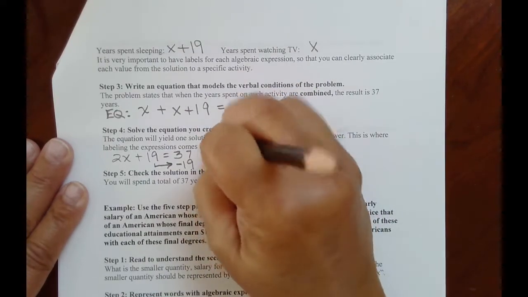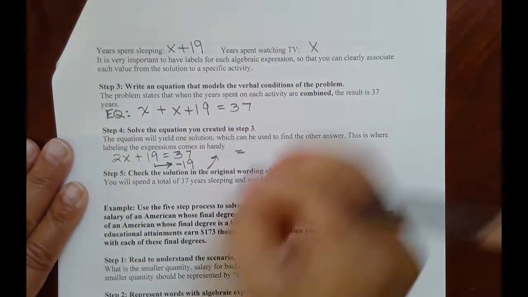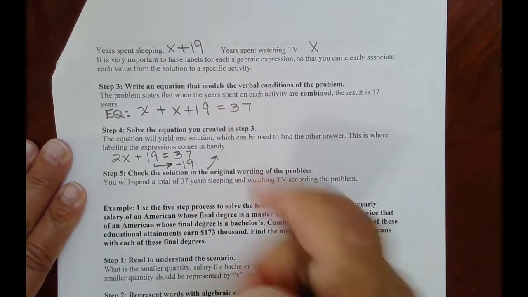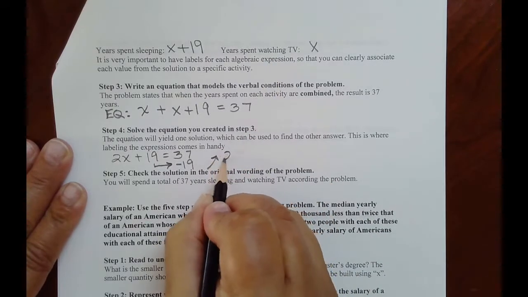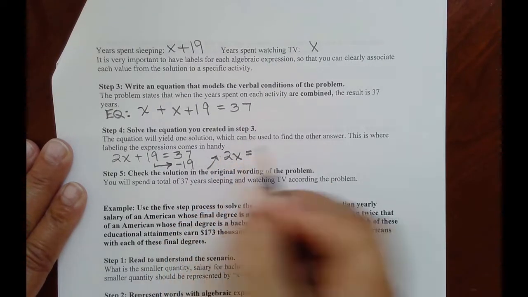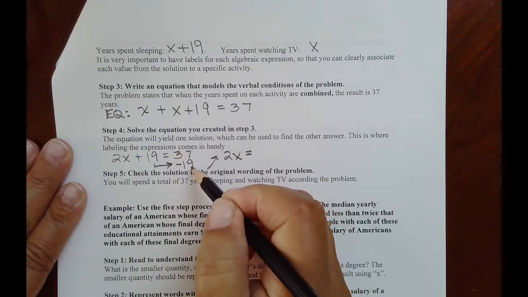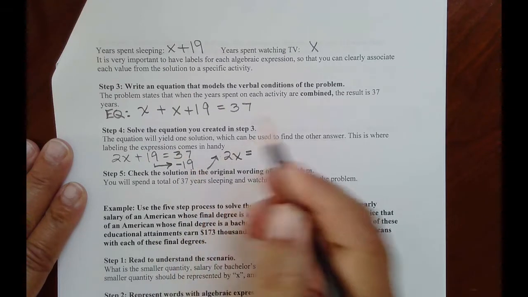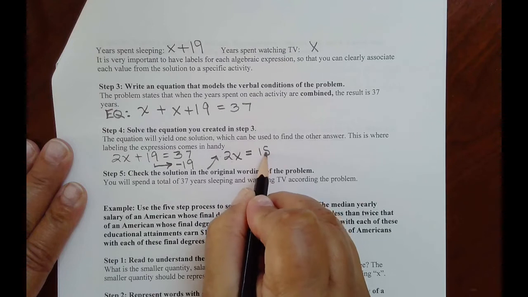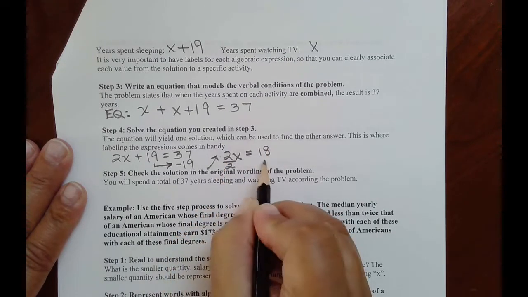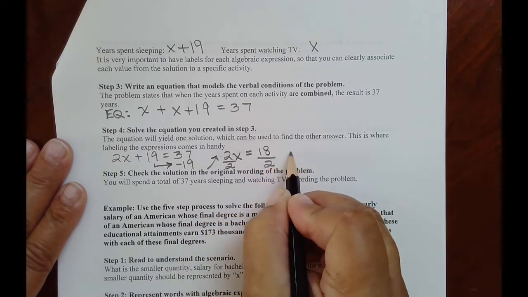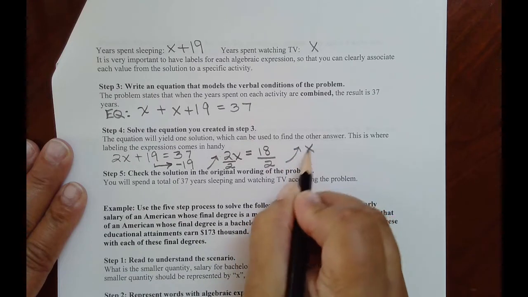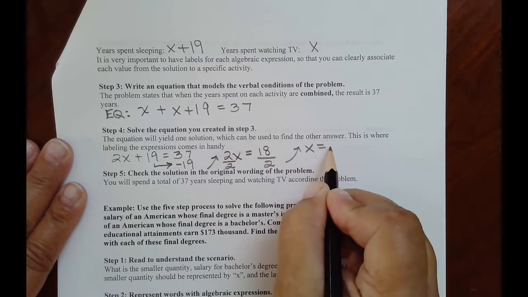2x, not x, I haven't gotten rid of the 2 yet, kind of jumping the gun there. So 2x is equal to 37, take away 19 is going to be 18, and then you would just divide by 2 on both sides, and that would give you x is equal to 9.